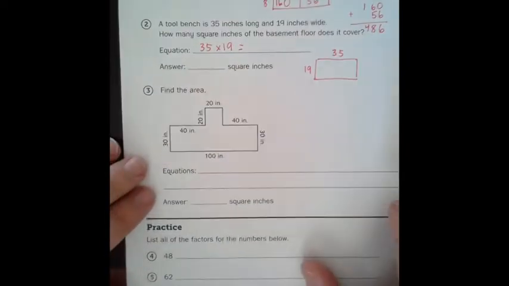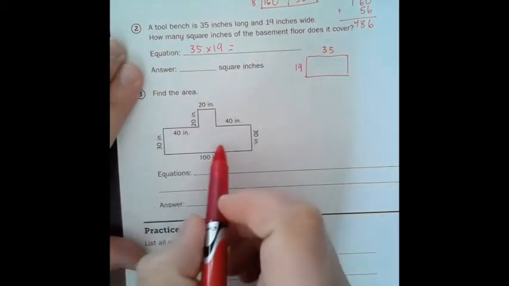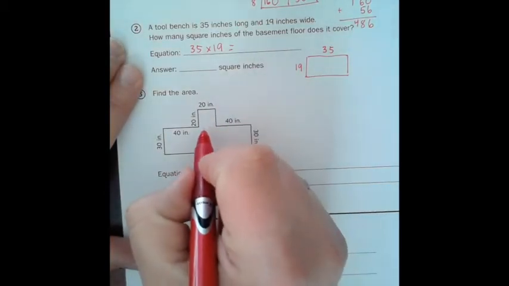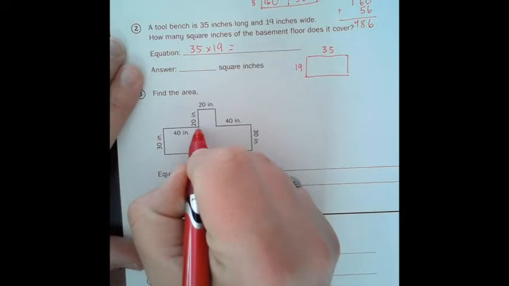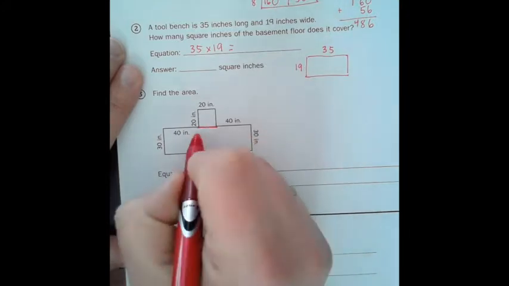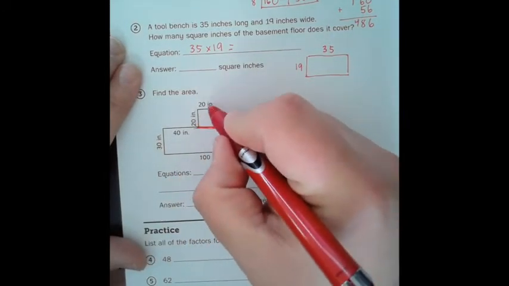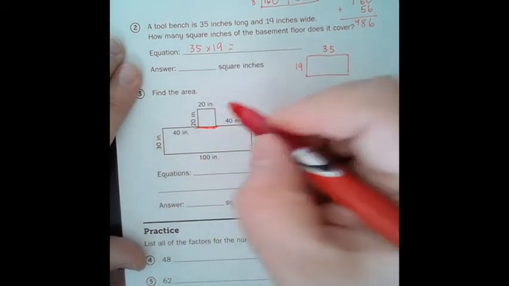Number 3 gets a little trickier because you have an odd-shaped area to work on. But what you can do is take this odd-shaped piece and break it into 2 different sections. So I'm going to draw a line here. Now I have a 20-inch by 20-inch square here.